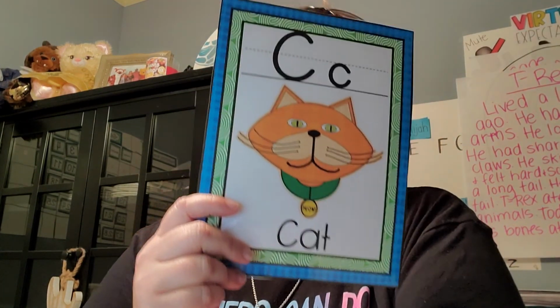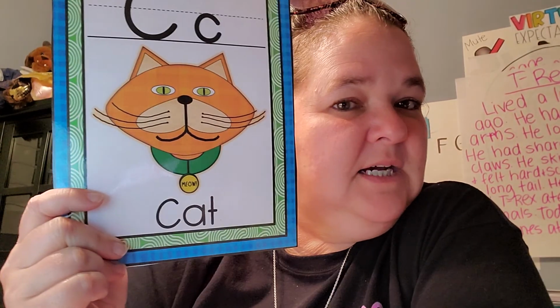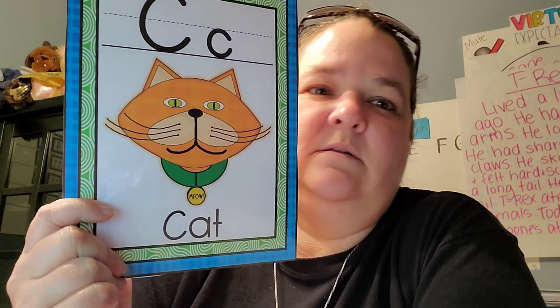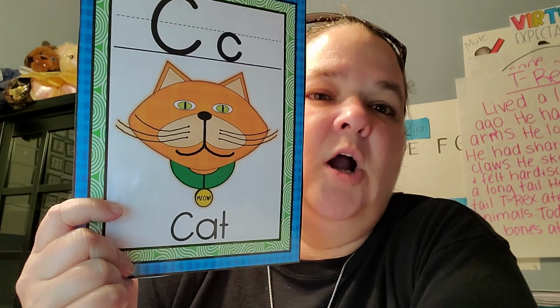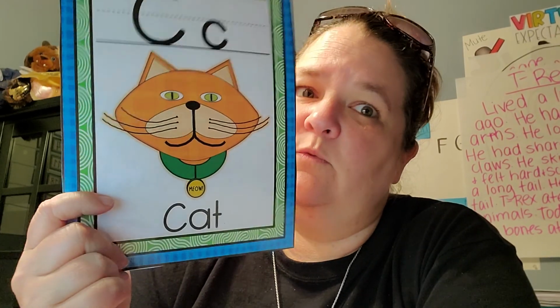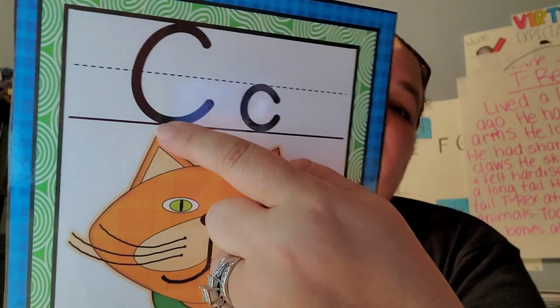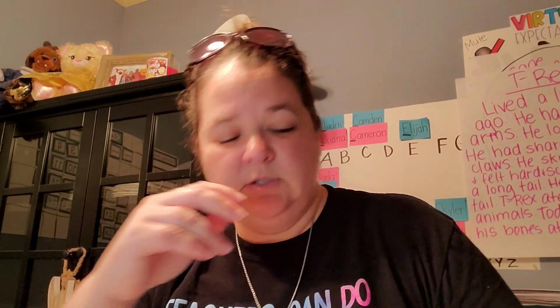So remember, we were working on I, and I said I and I yesterday, and today we've been working on C. And C says K, like cat, cake, call, can, car, cow, comb. Lots of words start with C. And C, lowercase c, looks just like his friend the uppercase C, except he's smaller. So he's actually pretty easy to write.